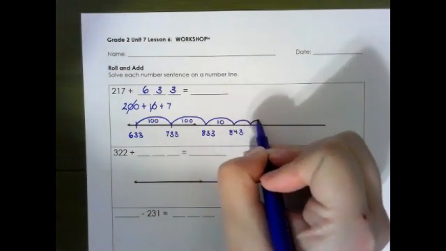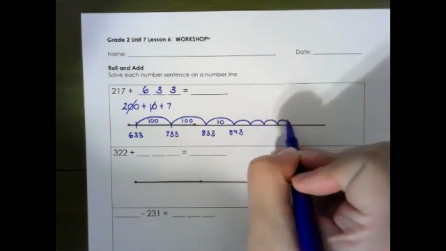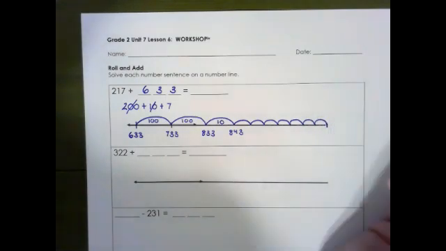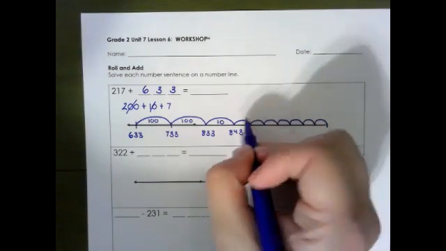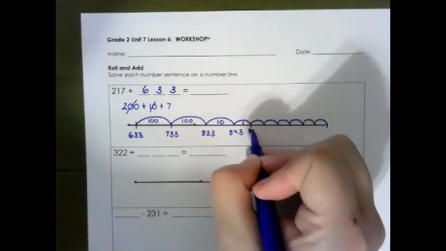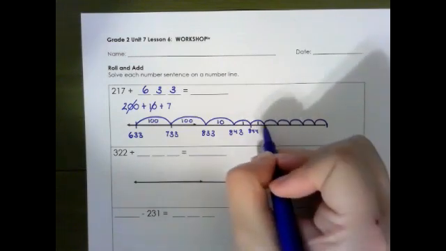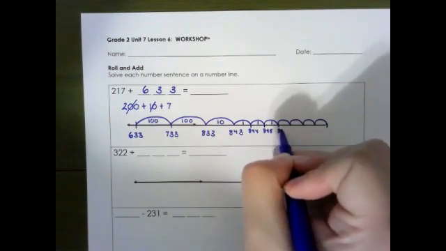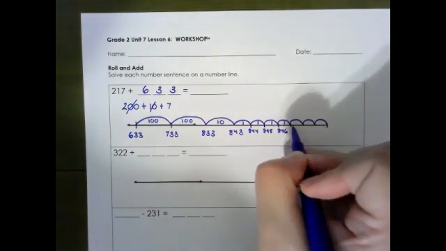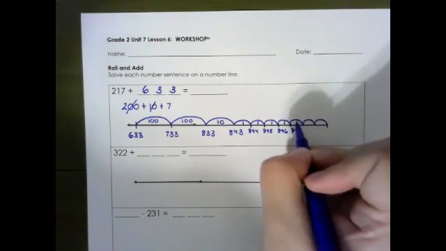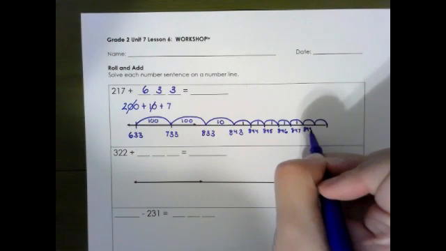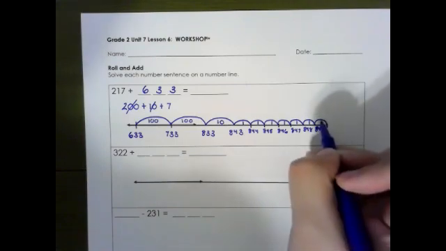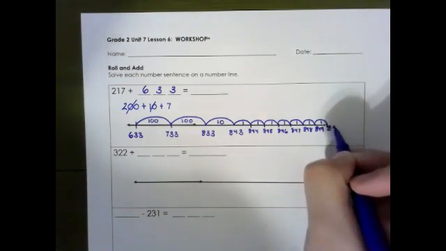1, 2, 3, 4, 5, 6, 7. So if we're at 843, one more puts us at 844. One more puts us at 845. One more, 846. One more, 847. One more, 848. One more, 849. And one more brings us to 850.